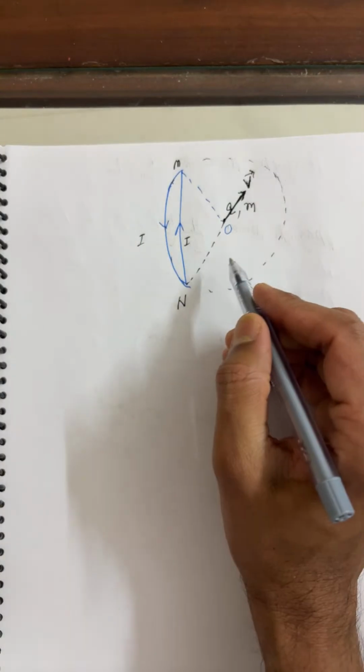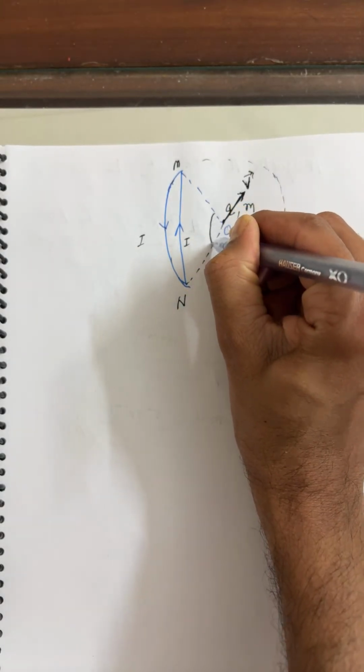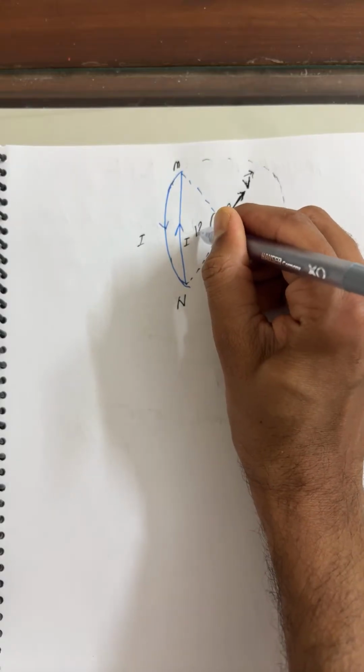Right. So you must know, students, this angle mentioned here in the question itself. This is 120 degree, right? So here beta, I'm going to write first what is the magnetic field at O.